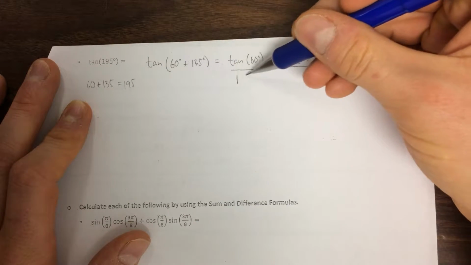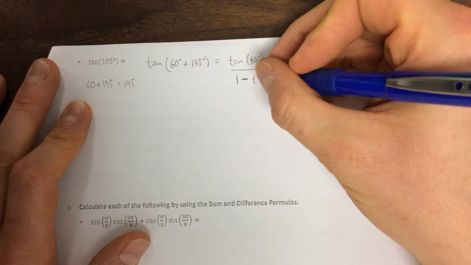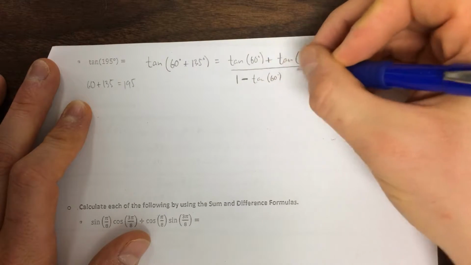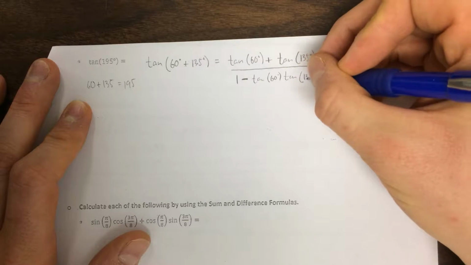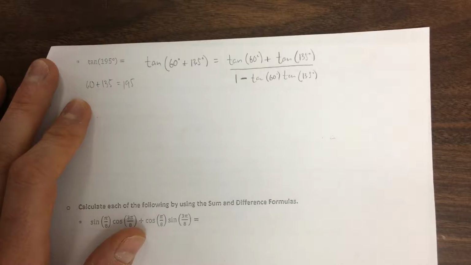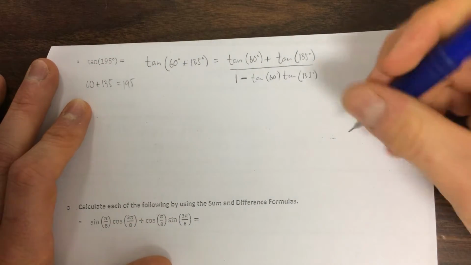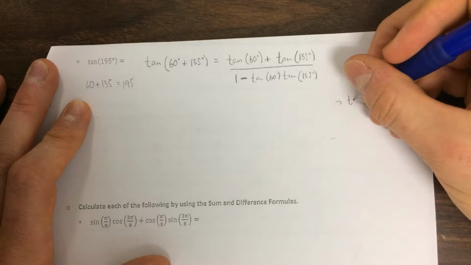Now what's on the bottom here is a minus sign, so it'd be minus tangent of 60 tangent of 135. Okay. Now to further simplify, we need to figure out what these 2 values are. I'm going to do that on the side.